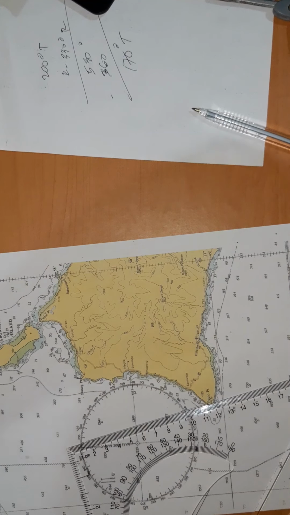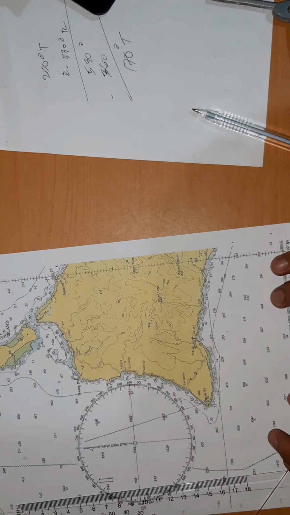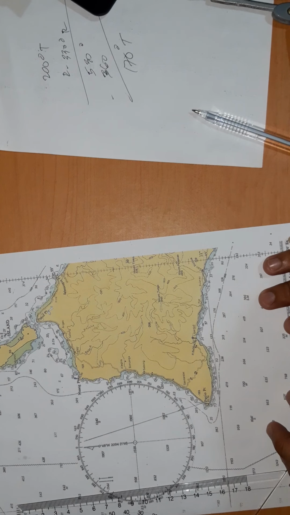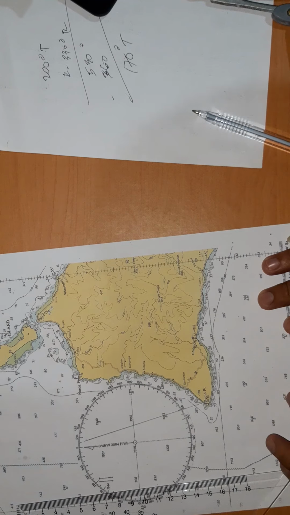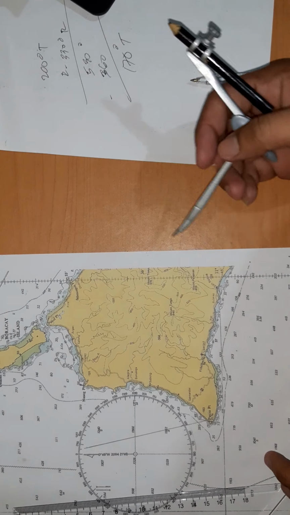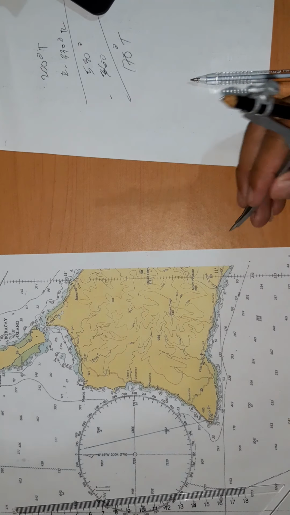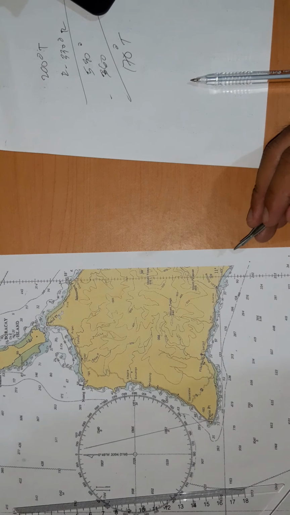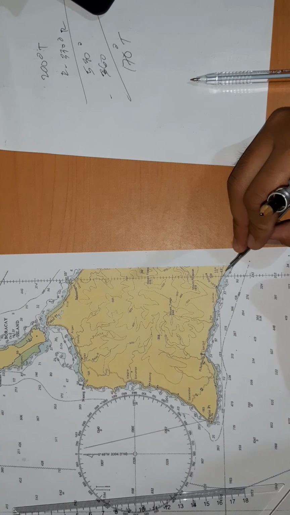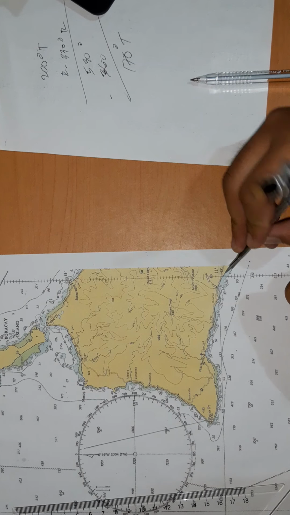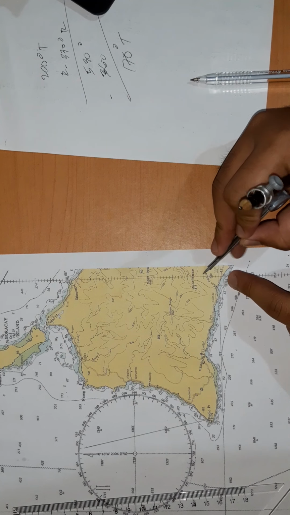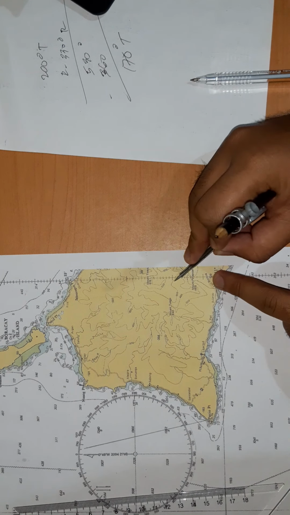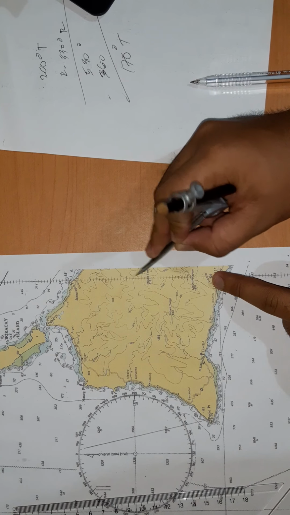Next, the distance of the Pusho Lighthouse is 6 nautical miles. So we're going to count. We have 45 minutes, 11 degrees and 45 minutes. So 1, 2, 3, 4, 5, 6.